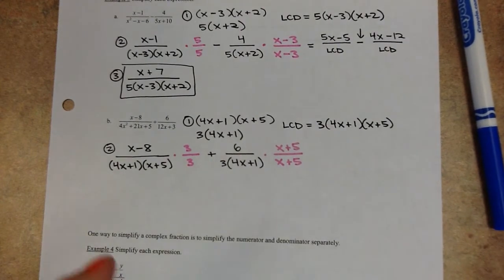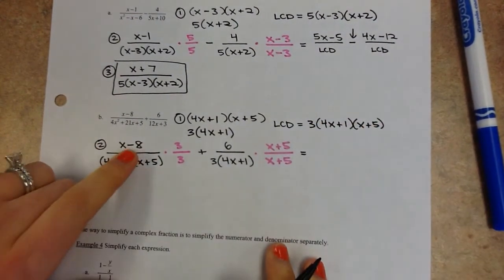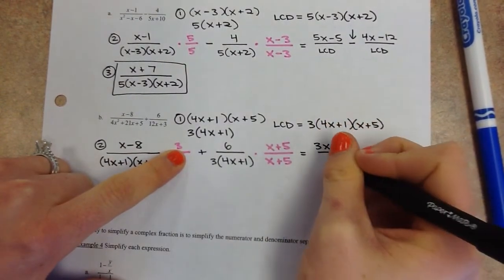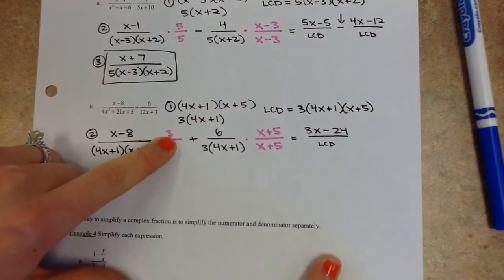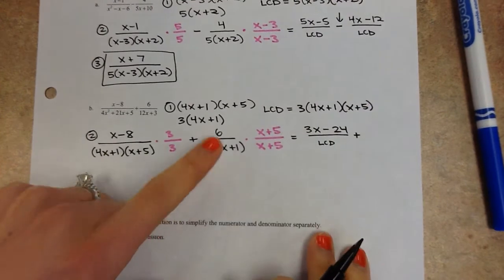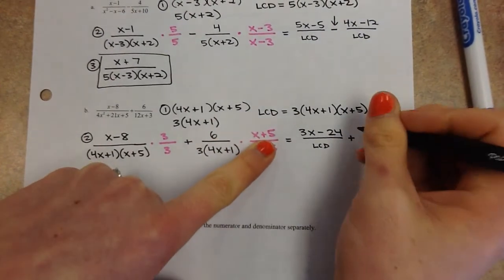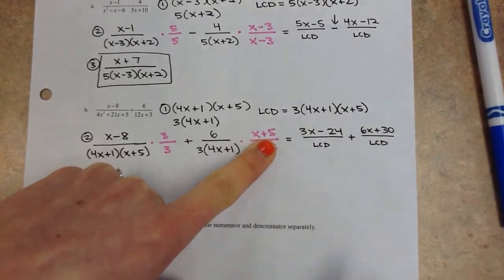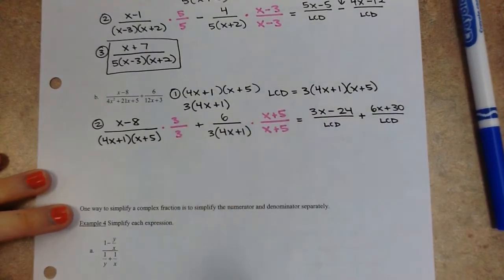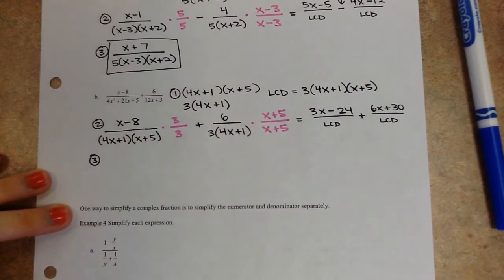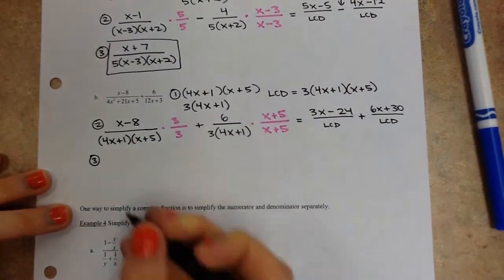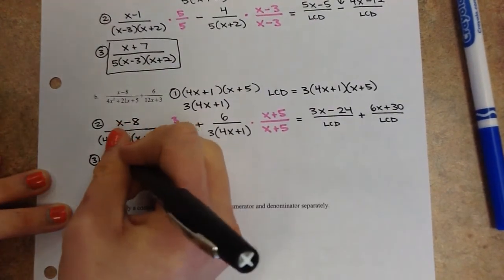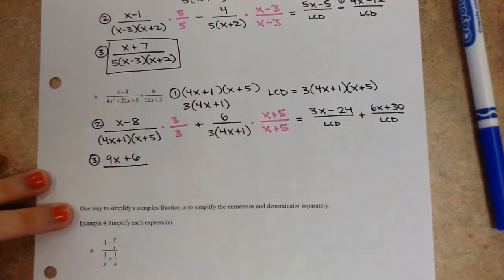Okay, and then we also need to actually multiply these out. So we're going to multiply the x minus 8 times 3, and we'll have 3x minus 24 over the LCD. Remember, in the intermediate steps, it's okay to kind of do a shortcut there. And then plus, now right here we're going to distribute the 6 to the x plus 5, and we have 6x plus 30 over the LCD. All right, so that's step 2. We got them to have the same denominator, which is super important because in step 3 we're going to add them together. So 3x plus 6x, we get a 9x, and then negative 24 plus 30 gives us a positive 6. Okay, so now I'm going to write my denominator back in.